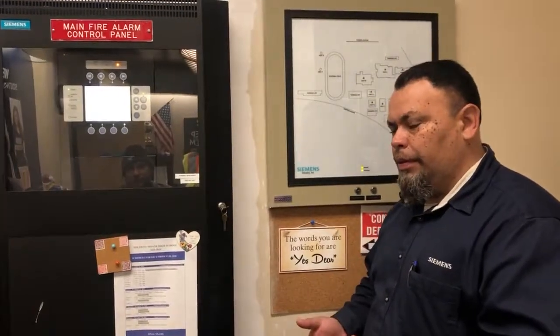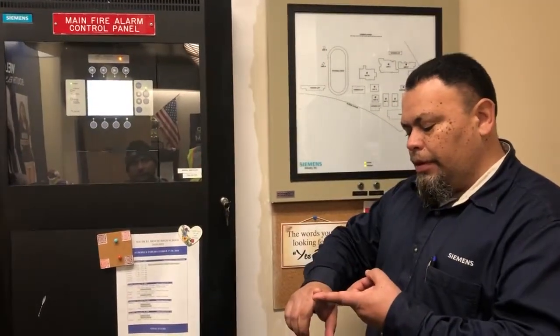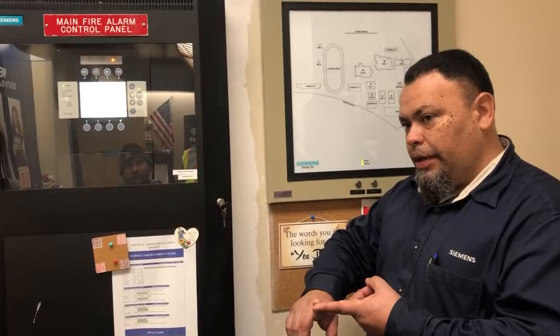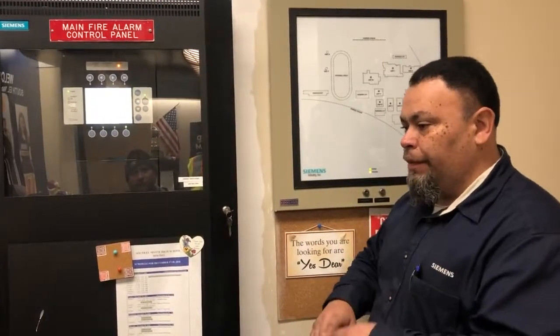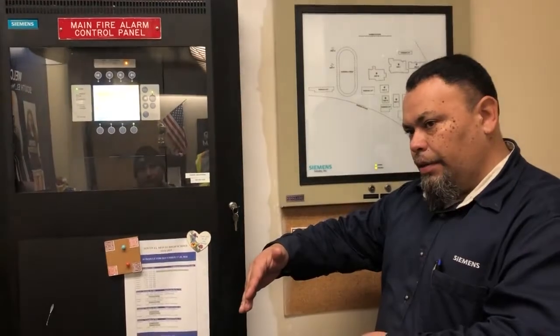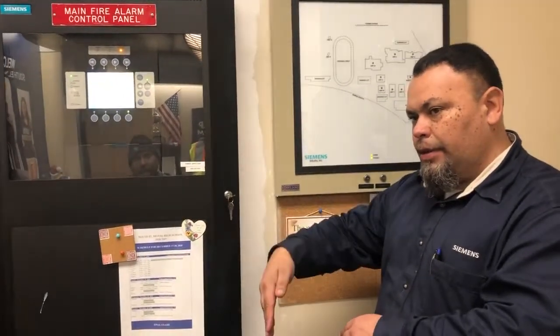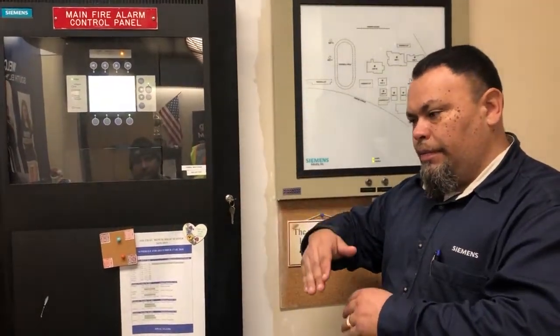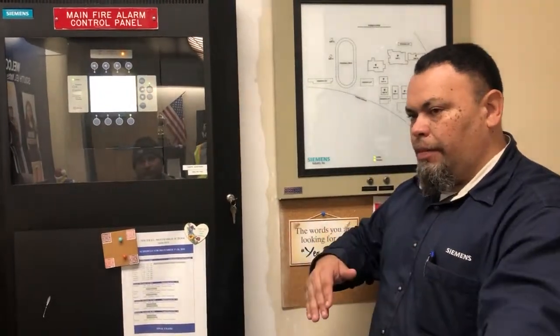Depends on your protocol. Every account can be handled differently. Some accounts are call before dispatch. So let's just say the alarm goes off. They're going to call the first person on the list and say, hey, we got an alarm, do you want us to dispatch? If that person doesn't answer, they go to the next one until the threshold has been met, and then they just automatically dispatch.